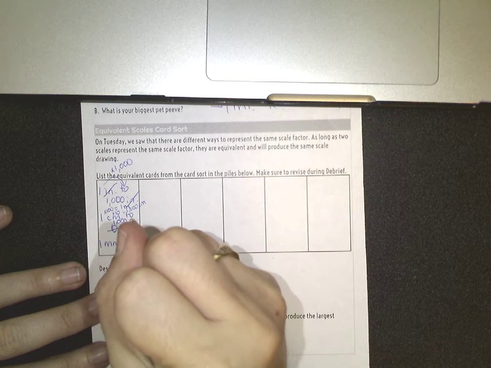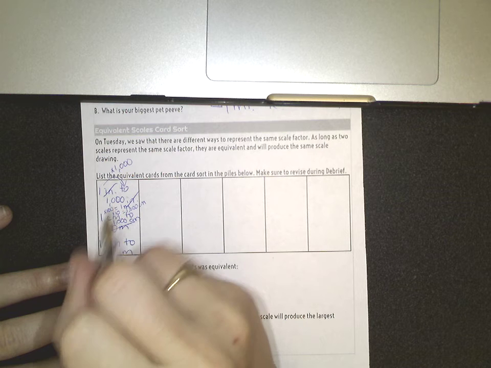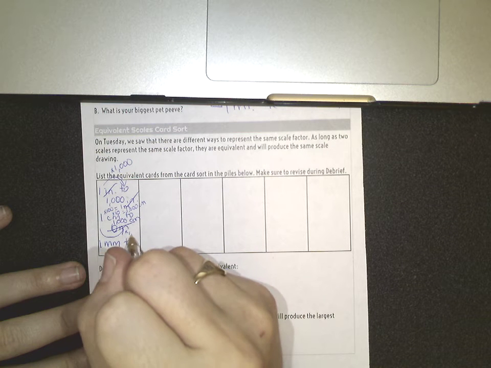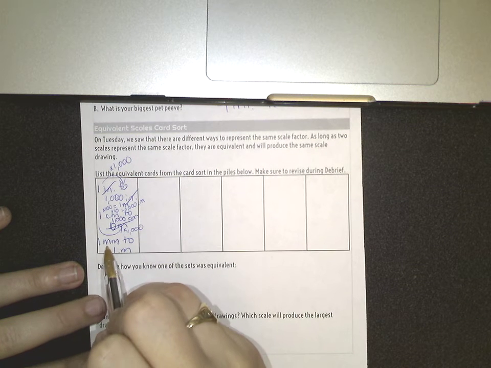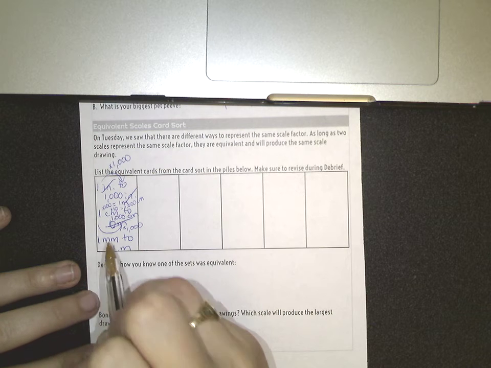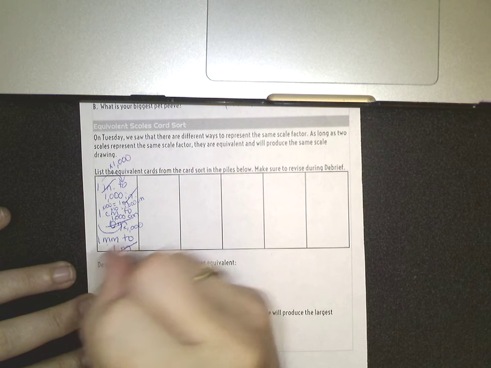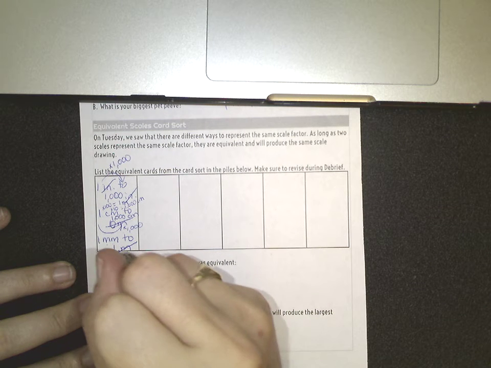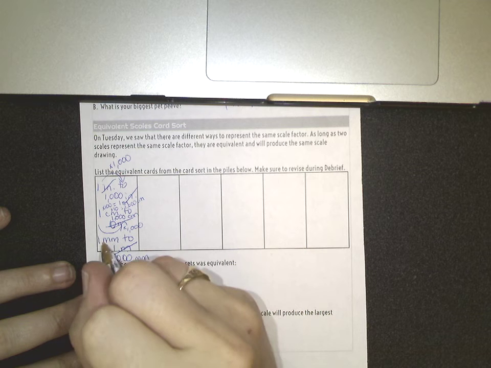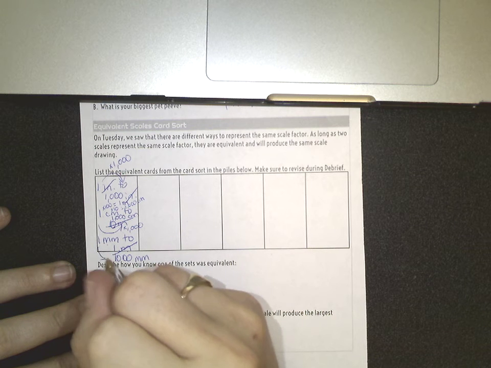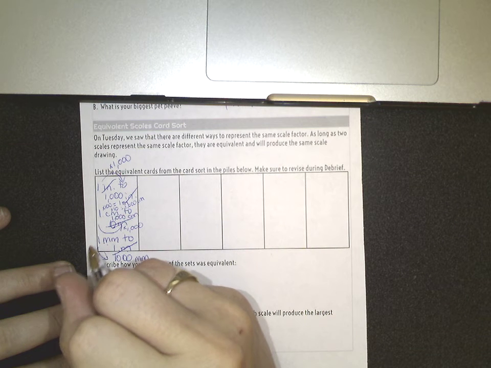So 10 meters is the same as 1,000 centimeters, which puts us back up here where we can do times 1,000. Down at millimeters, there are 1,000 millimeters in a meter, so you can rewrite this as 1,000 millimeters, and then getting from 1 millimeter to 1,000 millimeters is going to be times 1,000.